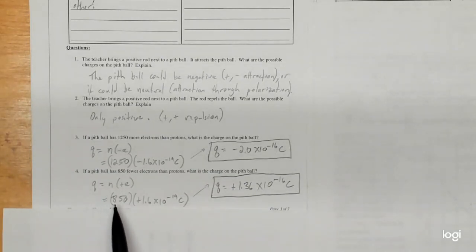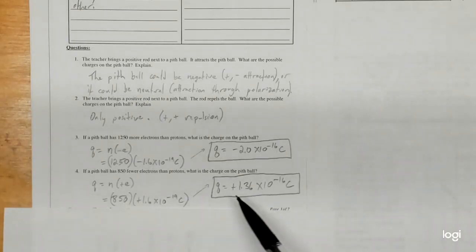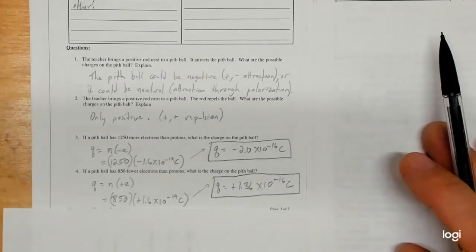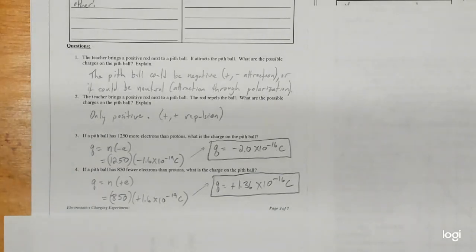Same formula, but now we put in 850 for the extra protons, and the protons are positive instead of negative, but the same magnitude, 1.6 times 10 to the minus 19. When you multiply those out, you get this as an answer. I'll pause the video to allow you to catch up with these if you need a moment.